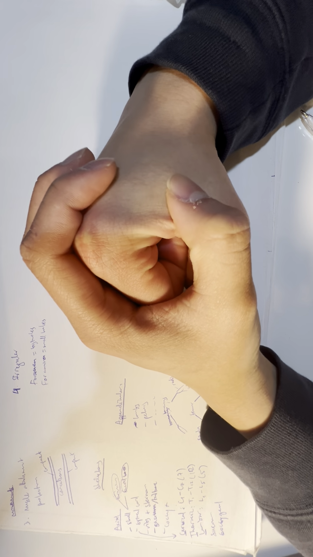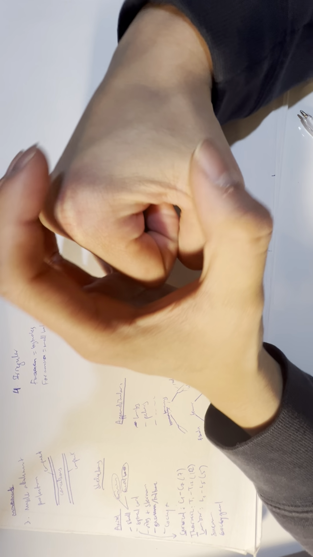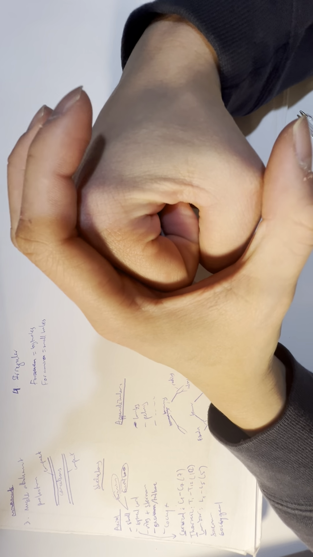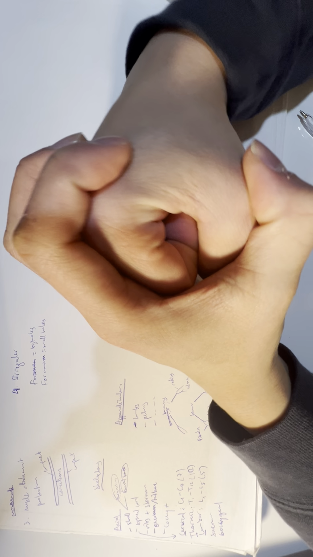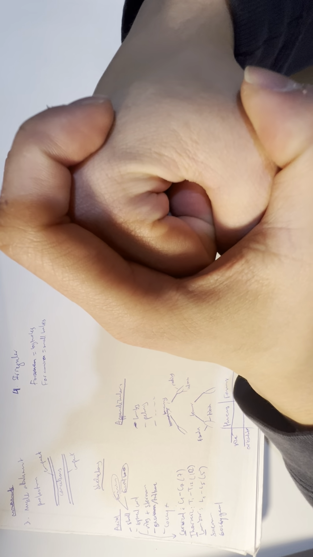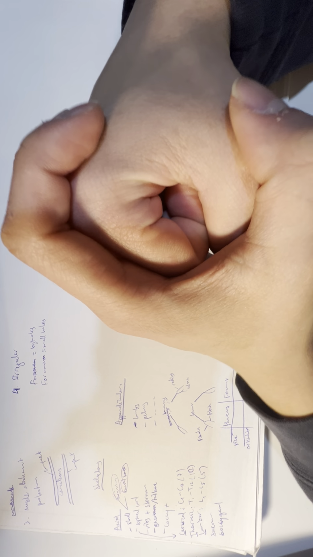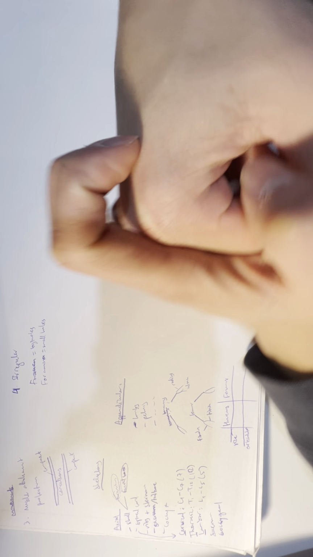Imagine you're clasping your hands like that. If the articulation is deep, the bones are harder to move around. It provides more structural support, whereas if it's shallow, it's easier to move around. It's more for movement, right?